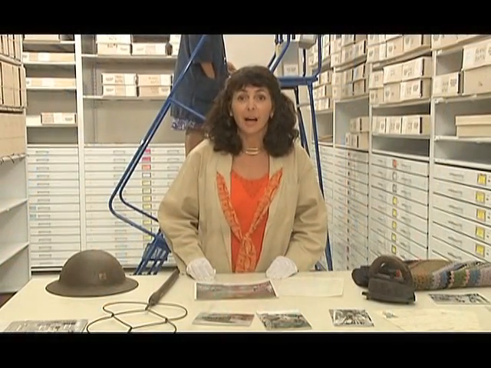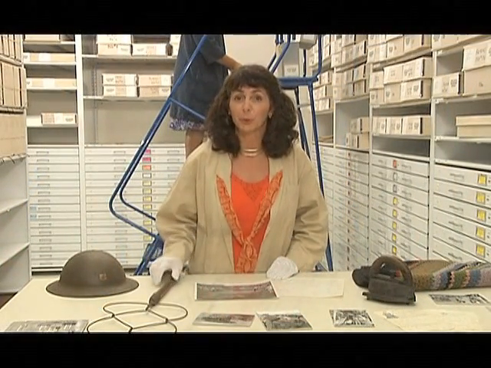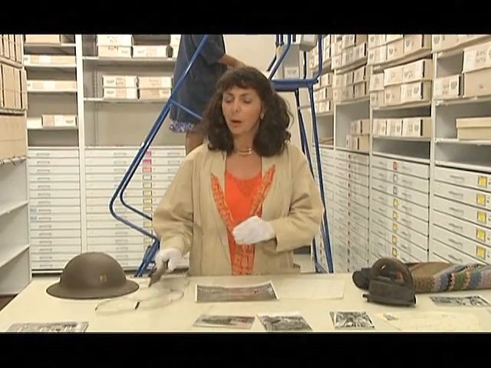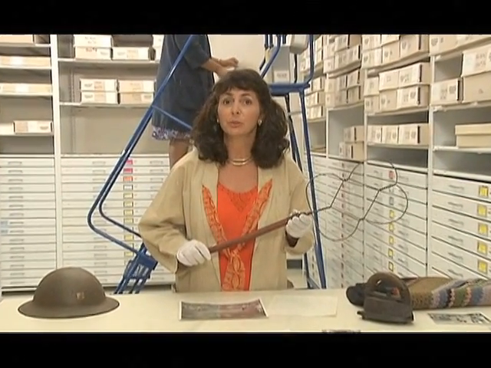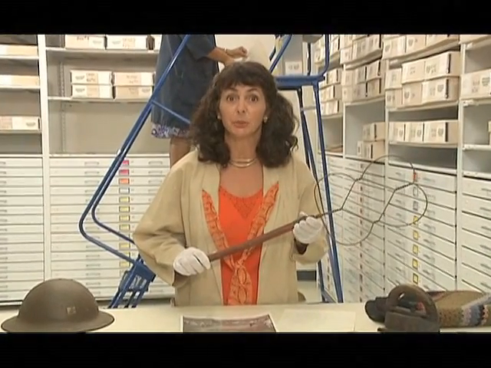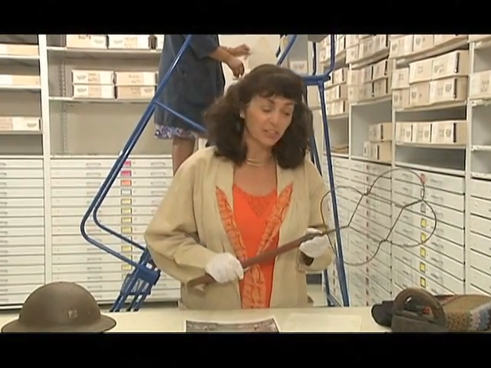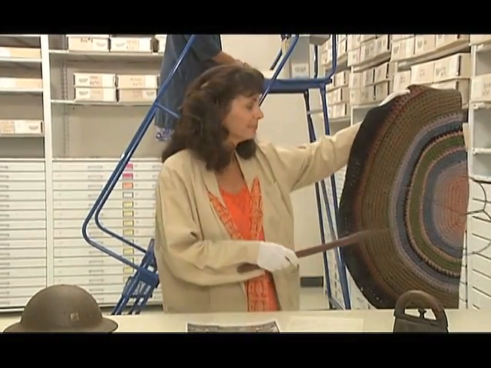The second item is a household tool from the early 20th century. What might this item have been used for? Where might it have been used? When might it have been used? This is actually a rug beater.